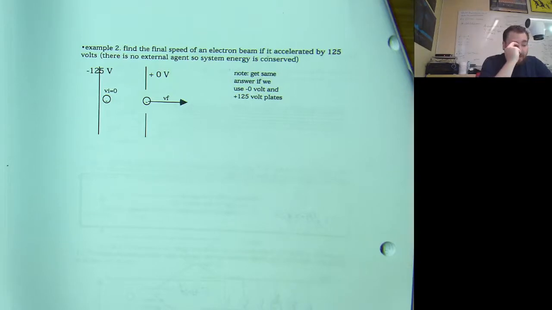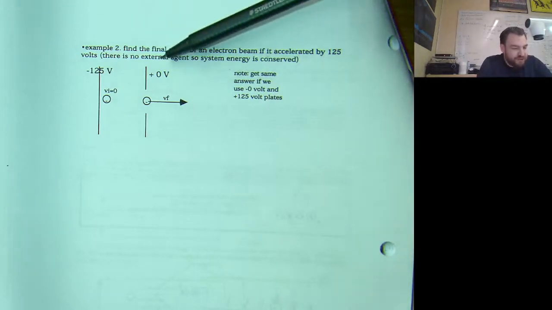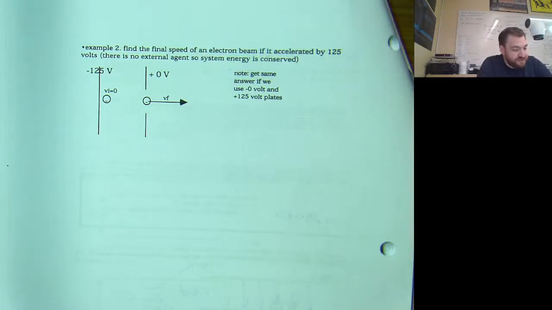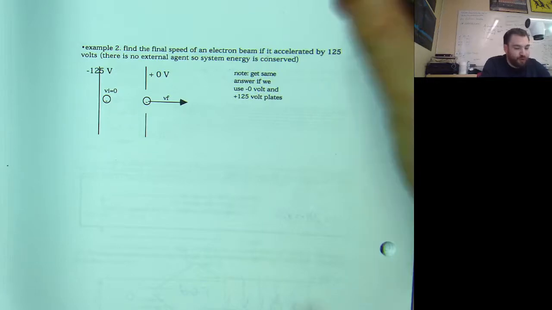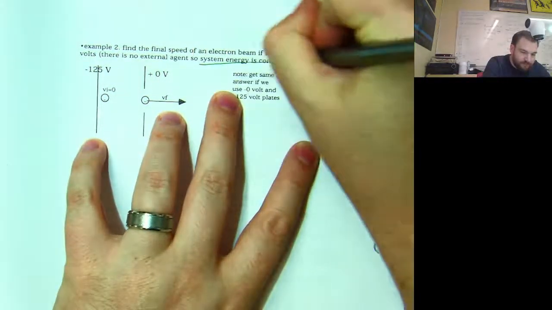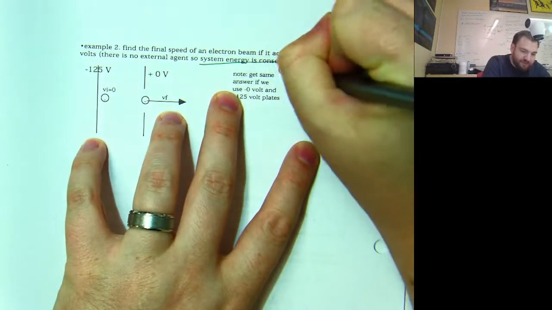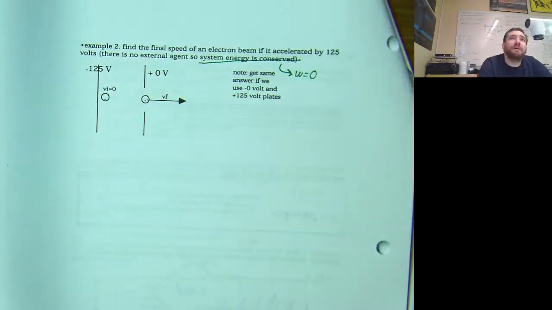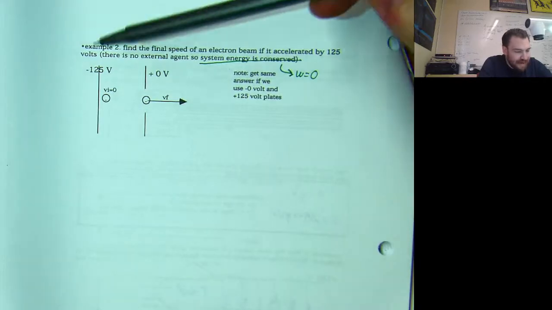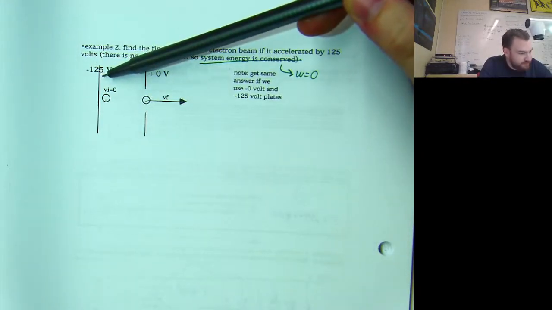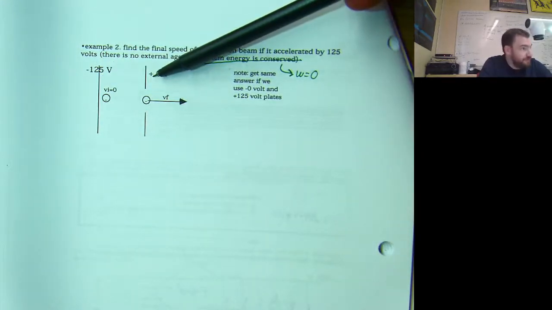We want to find the speed of an electron beam if it is accelerated by 125 volts. There is no external agent, so system energy is conserved. If system energy is conserved, what is the implication in that? There is no work being done. Work equals 0. So I've got negative 125 volts going to 0 volts.